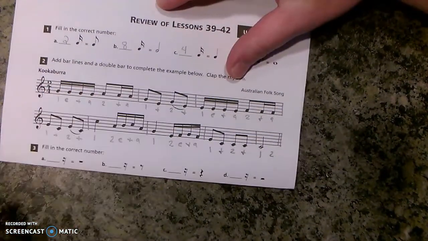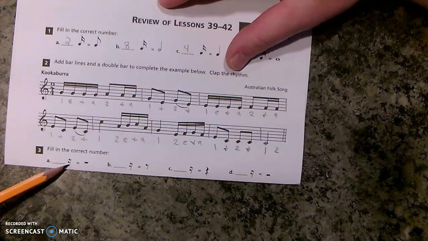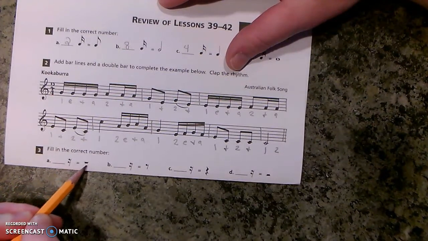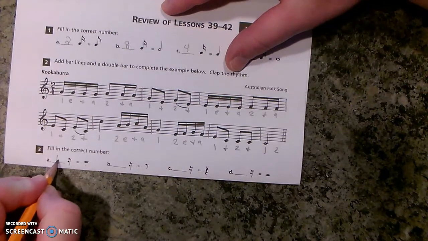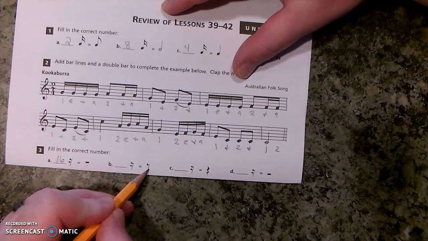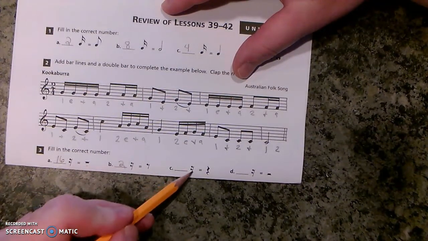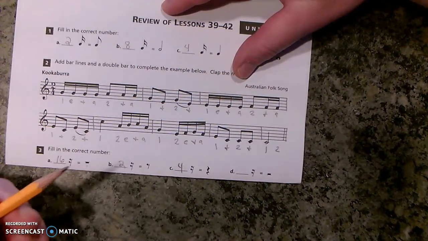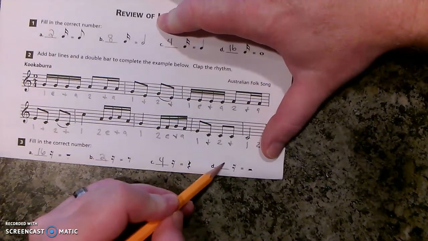Number 3, fill in the correct number. So just like a 16th note, a 16th rest gets 1/4 of a count. So to equal a whole rest in 4/4 time, you need 16 of those. How many 16th rests would it take to equal an 8th rest? That would be 2. How many 16th rests would it take to equal a quarter rest? That would be 4. And how many 16th rests would be equal to a half rest? That would be 8.